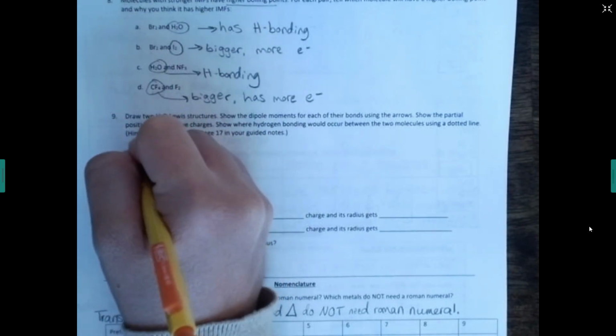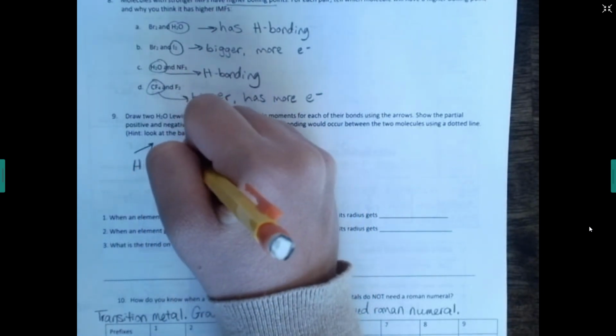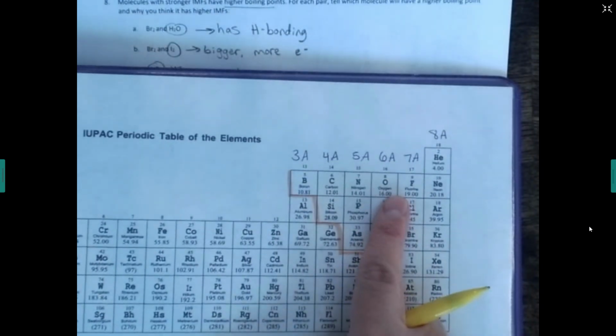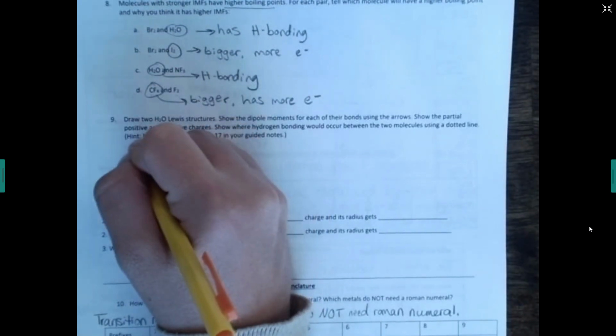So if you remember, I don't know why I drew my electrons like that. It should be in a pair. Okay, when you're doing the dipole moment, you just draw an arrow pointing to the more electronegative element, like that. You only have to do this if I ask you specifically in a problem to do this. How do I know oxygen's more electronegative than hydrogen? Because oxygen is closer to fluorine than hydrogen is. And then you put a little plus sign on this end, like that.